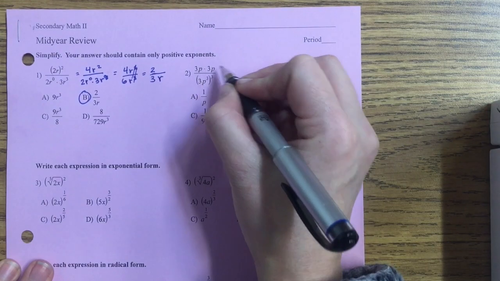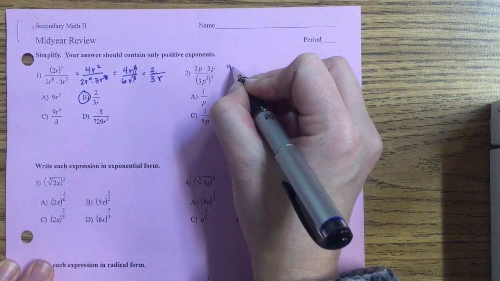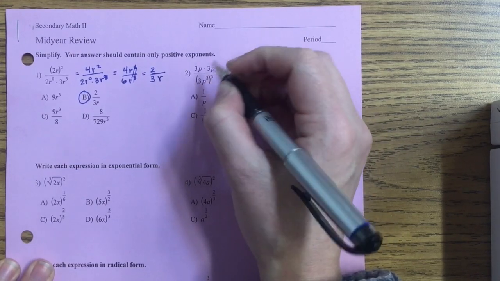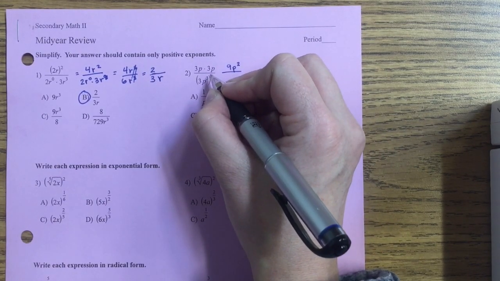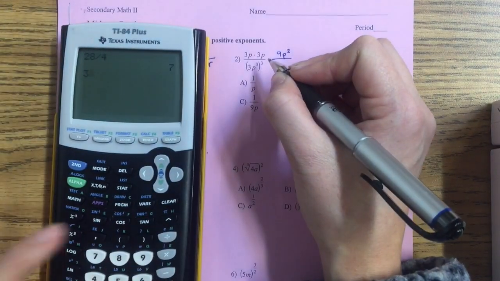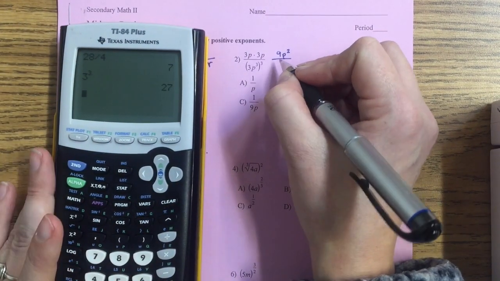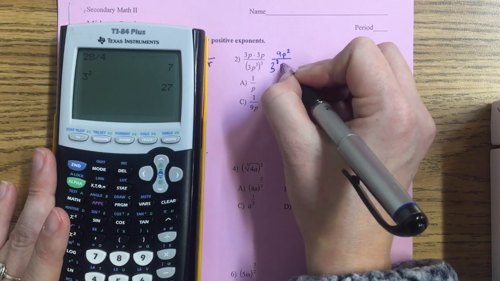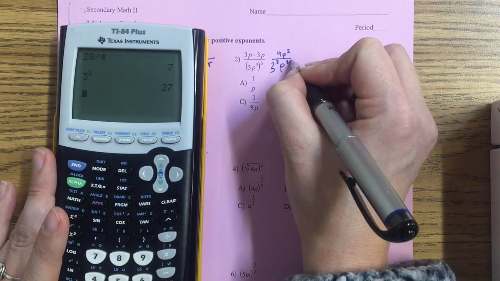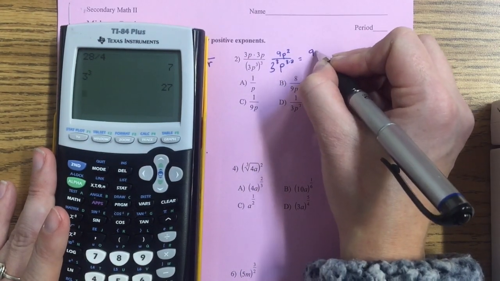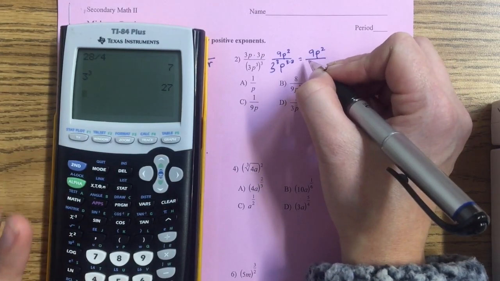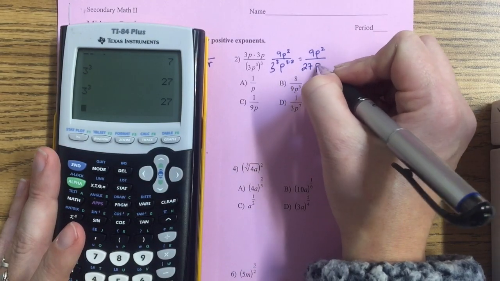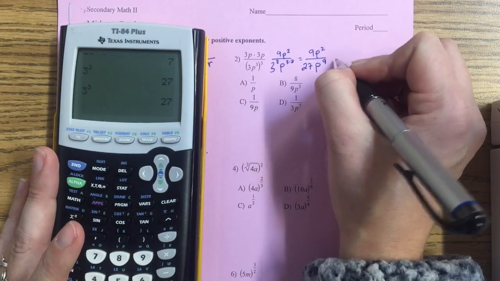I have 3 times 3 is 9. P times p is p squared, because there's 2 of them. On the denominator, I would have 3 cubed. So 3 to the power of 3 is, I'll write that out actually, 3 to the power of 3, p to the power of 3 times 3. 3 cubed is 27, p to the 3 times 3 is 9.